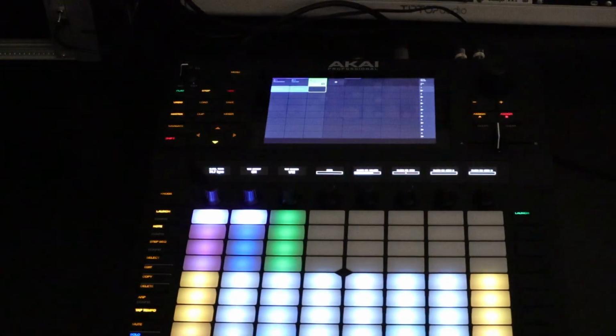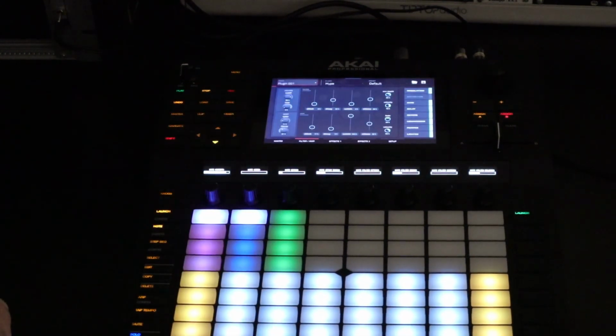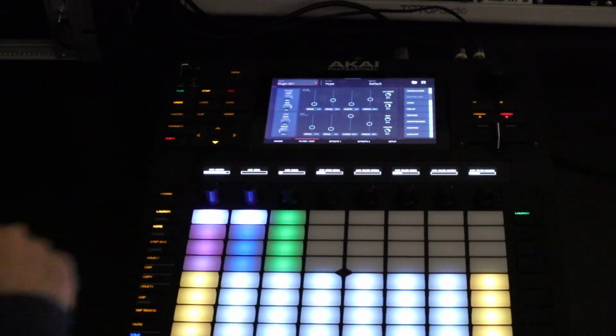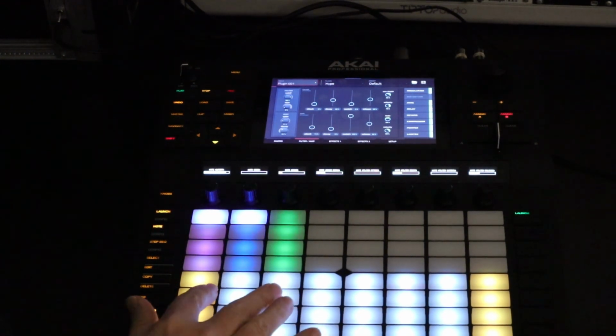I've created a plugin track on track 3, which is my first unused track. And I've just added Hype synth to it with the default preset. And all I've done is adjust the attack envelope a little bit, the amp envelope, to make it a little bit more sustained.